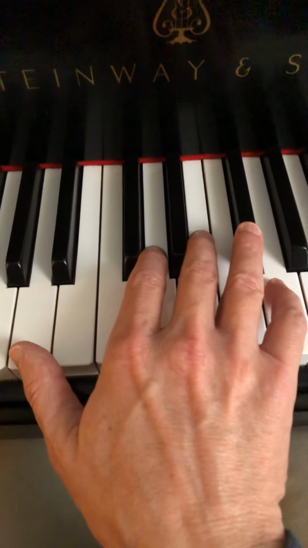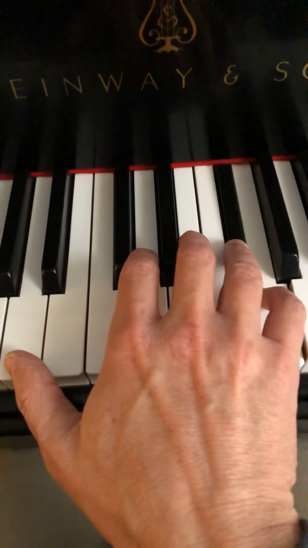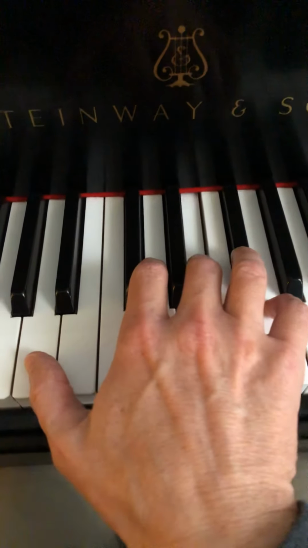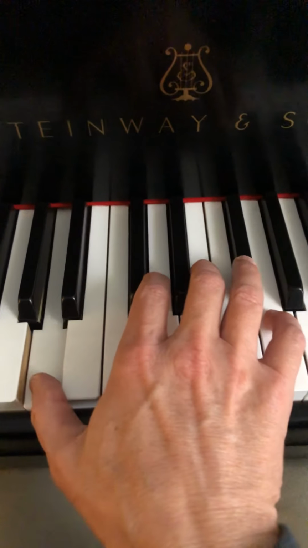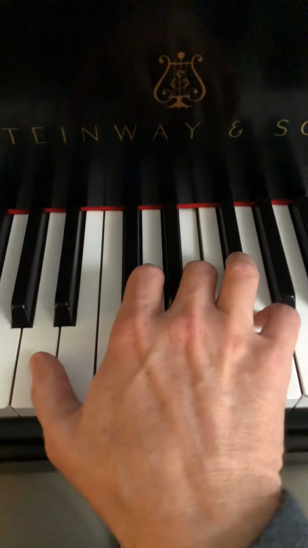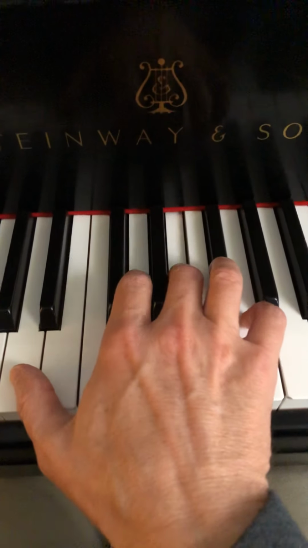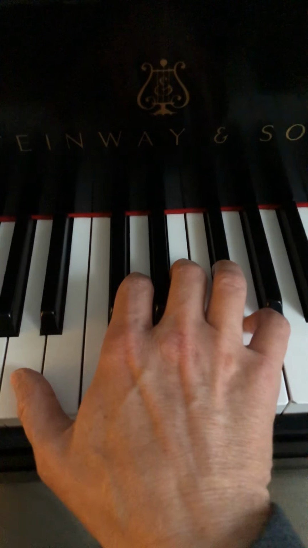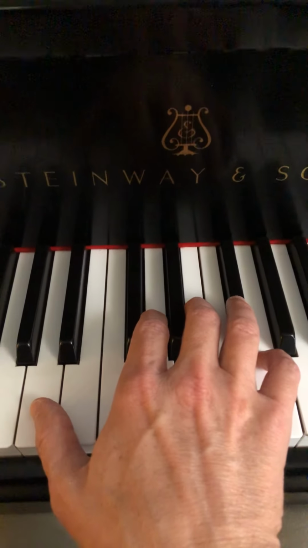And then we are able to transpose in that manner.